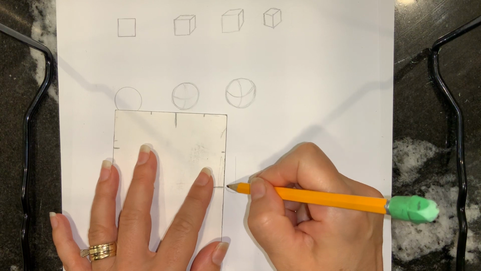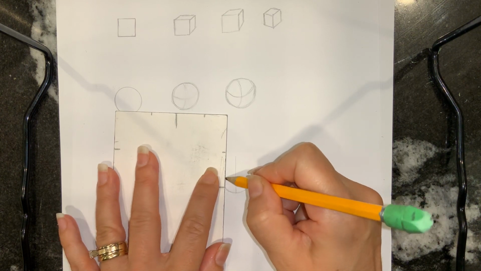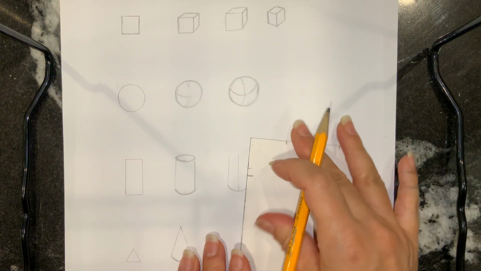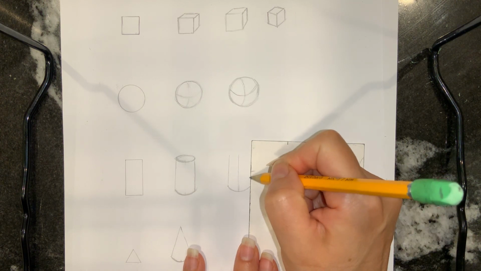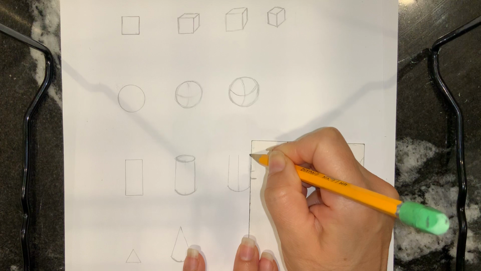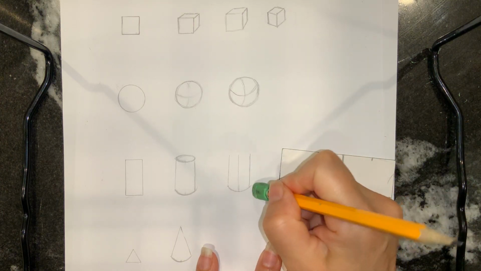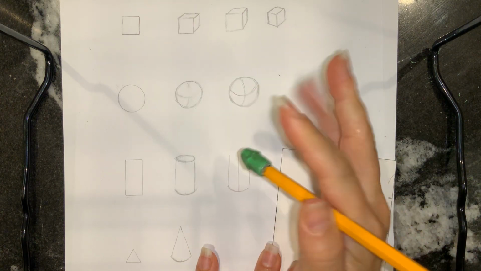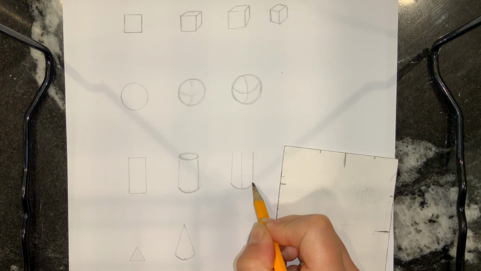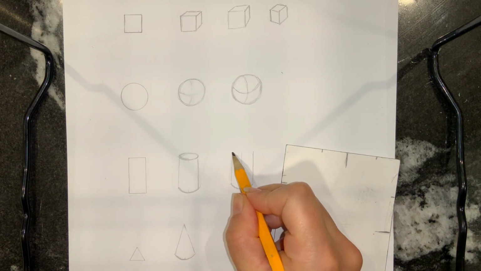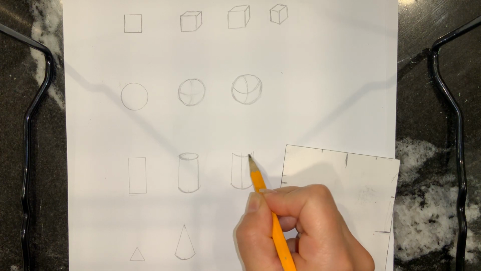Now you can use this as a guide to get parallel lines for the sides. It's very important that these lines are parallel. And after you've drawn this base curve, you want your top curve to be the same.